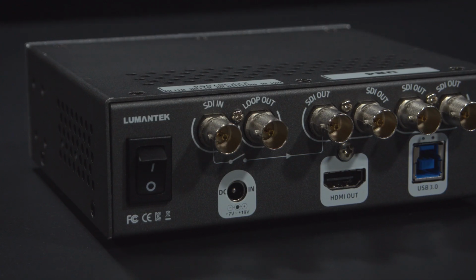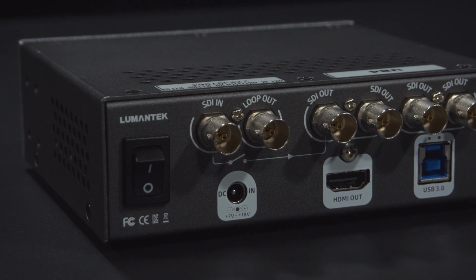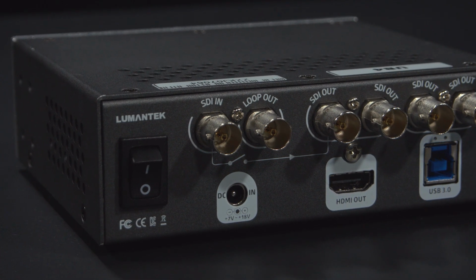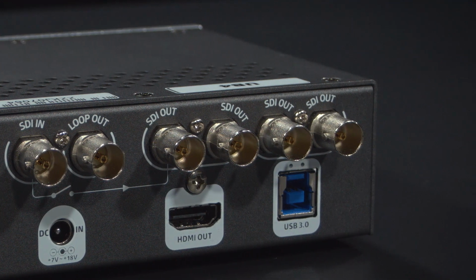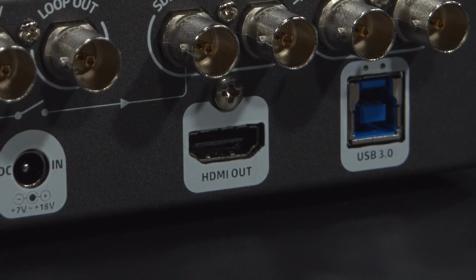Now, unlike traditional fill-in key generators, the HDSK doesn't require you to have downstream keying functions built directly into your switcher. Your video signal is accepted via HDSDI, and the HDSK overlays the graphics directly onto your program. Your program can then be outputted simultaneously to 4 HDSDI ports and 1 HDMI port.